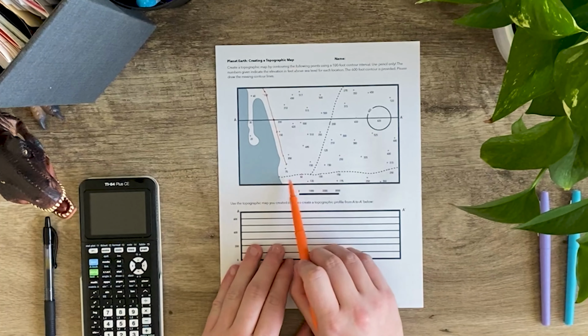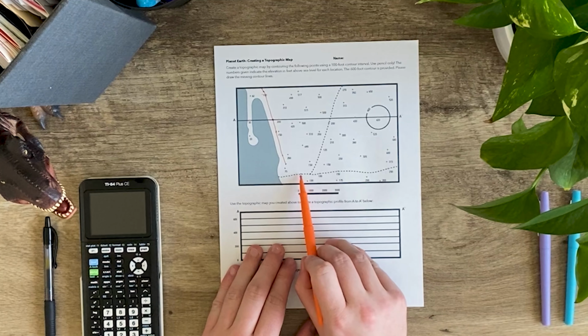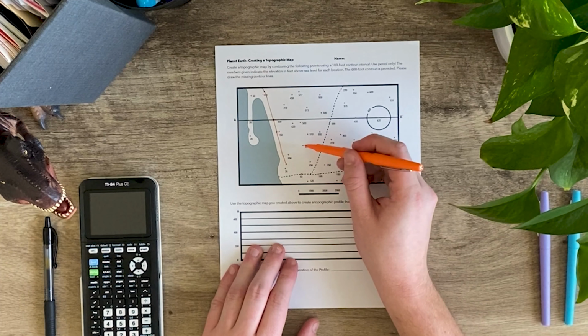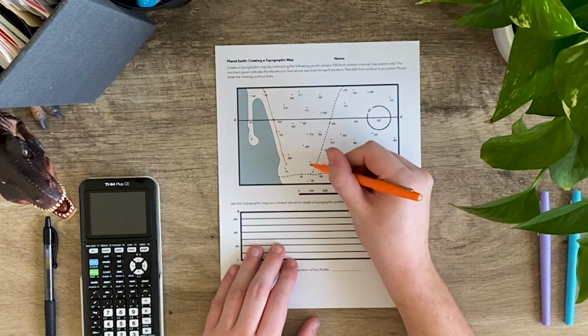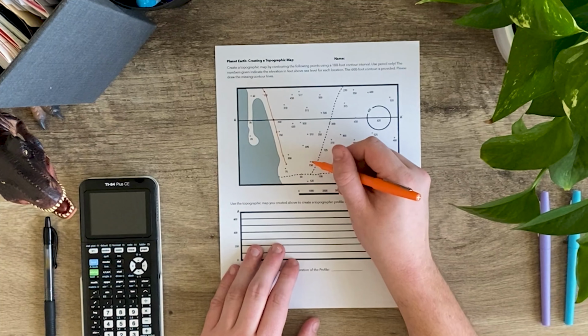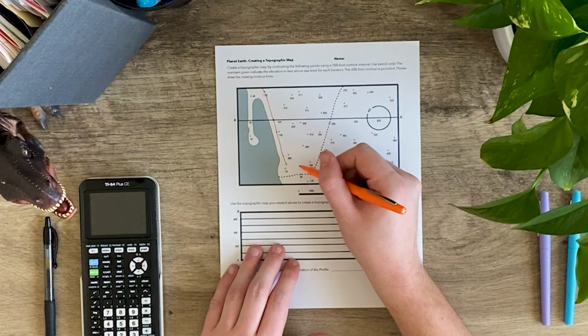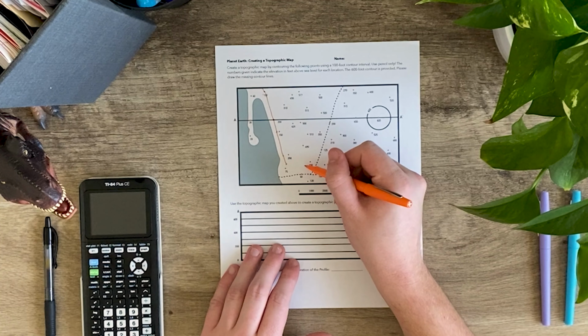Well, I'm not going to go to the stream because I can see the stream elevation is 50. So that's not going to work. I can't go in this region because this is 490. So that's way too high. I have 150 over here. That's pretty good. So I've got 150 and 75. So 100 is going to be somewhere over here.